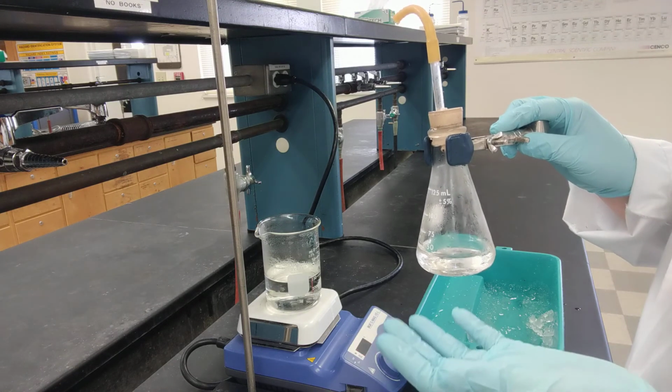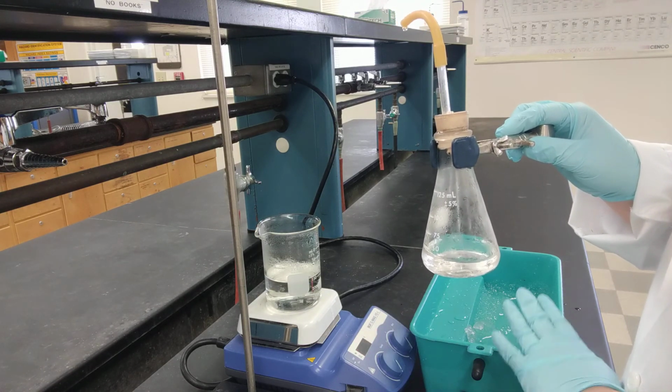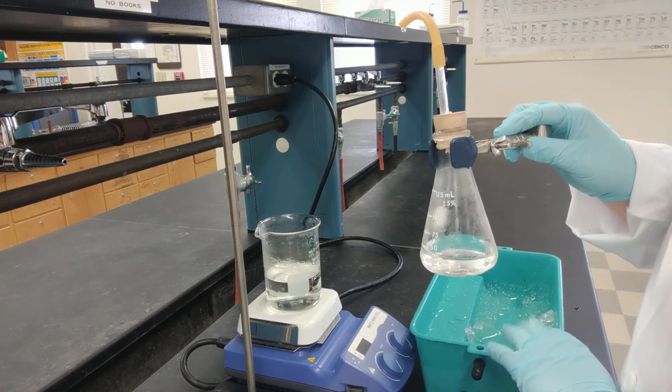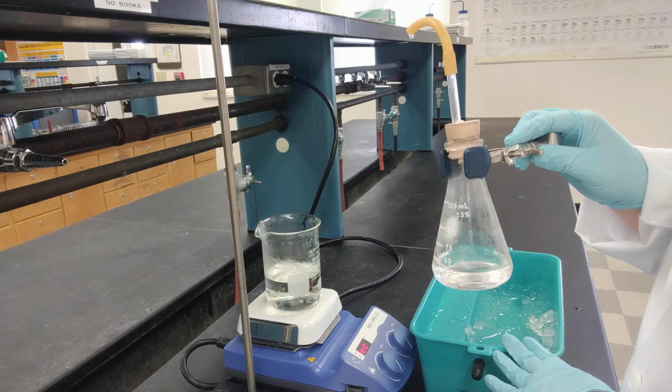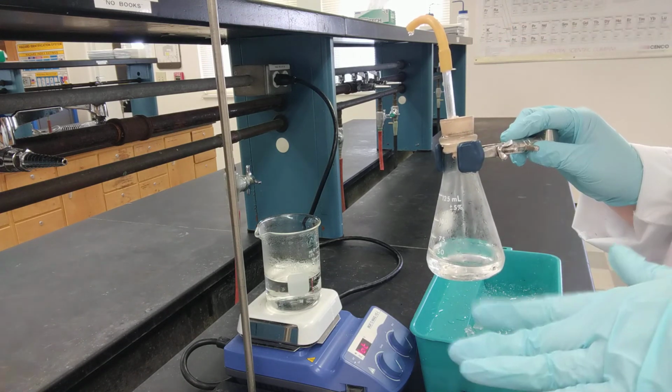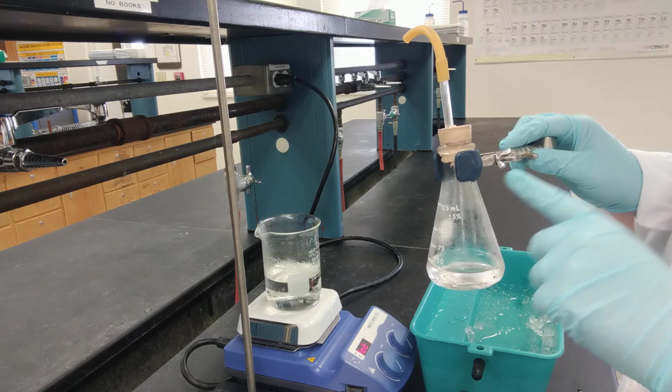So when the temperature went down, when we put this flask under the ice water mixture that I have here, the temperature went down and the volume of your gas sample decreased.